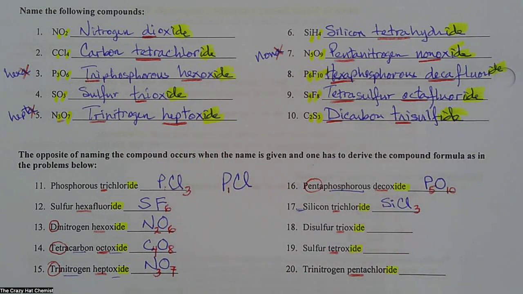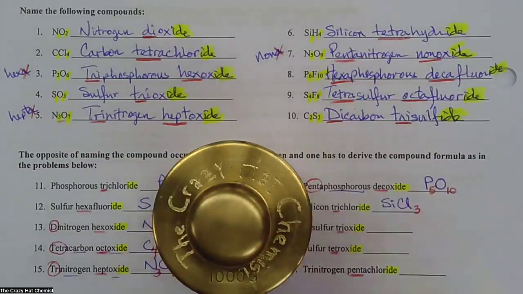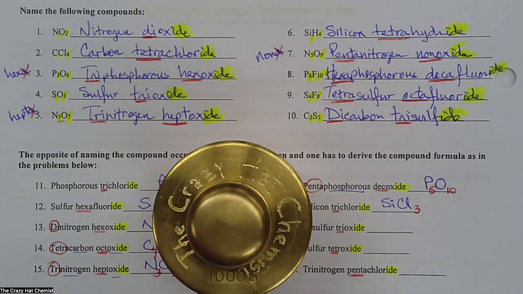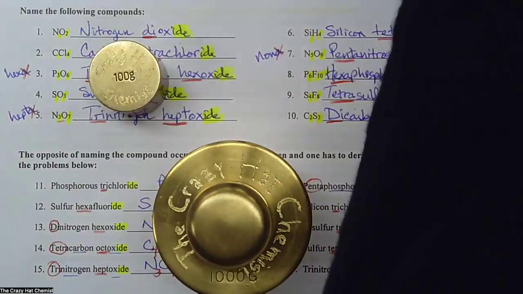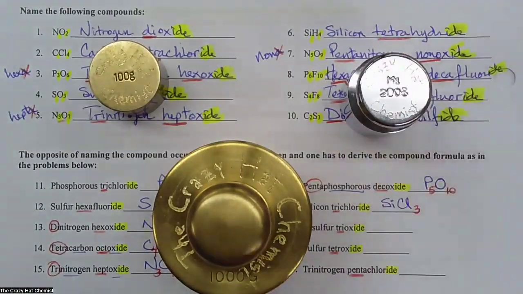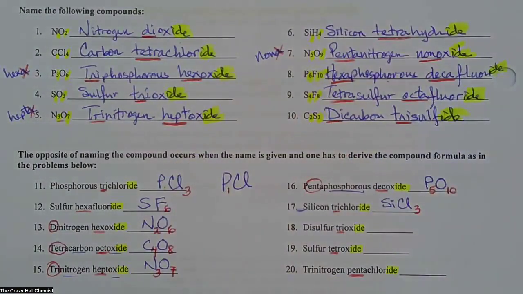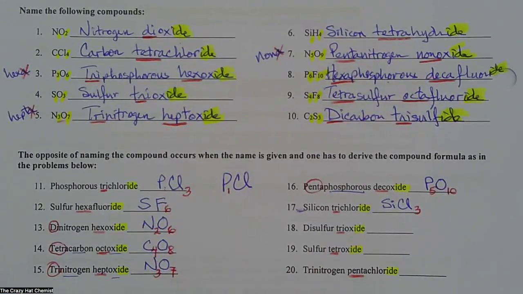Hey, did you know that you are watching The Crazy Hat Chemist? Did you read and did you actually follow the beginning part of this video and not just start right here? I hope you didn't just start right here, because that is the wrong thing to do. You need to be watching the rules and making sure that you understand the rules so that you can actually do these problems on your own, because that is the whole idea here. I'm all about you learning the chemistry, not that fluffy chemistry stuff. Okay, going back to the video.